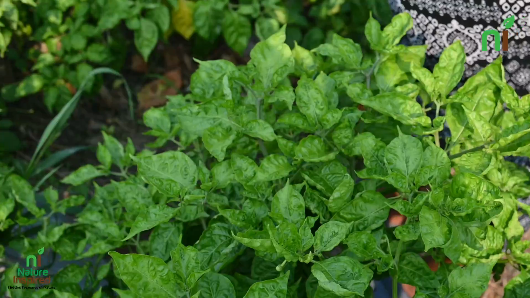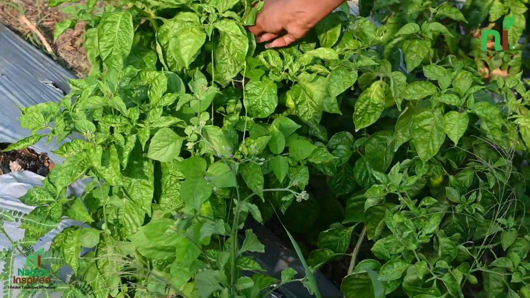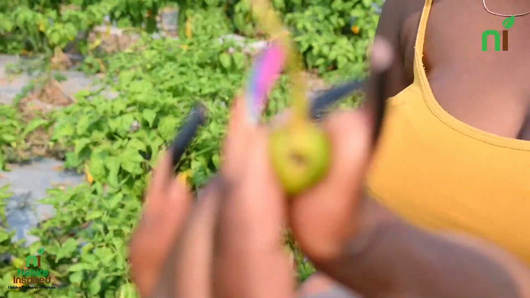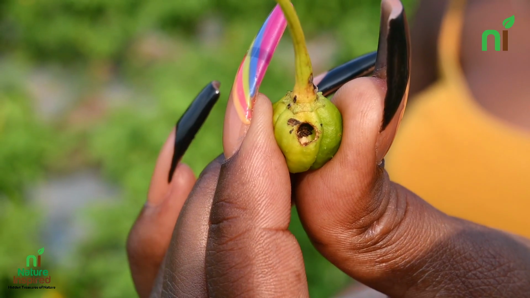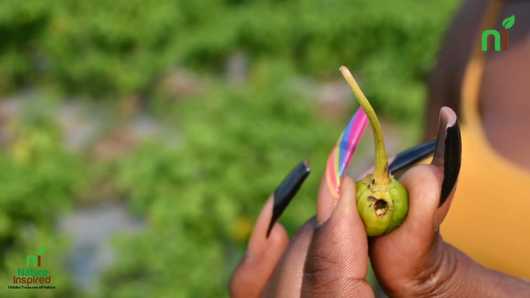Next, we talk about worms. So yes, worms do eat peppers. That's a worm eating this very small fruit, and it happens a lot through the plot.